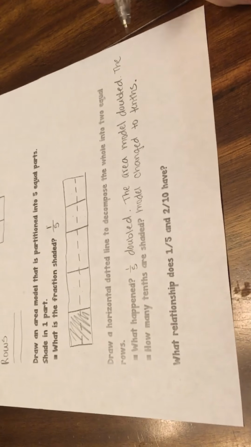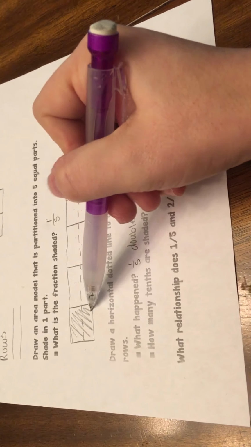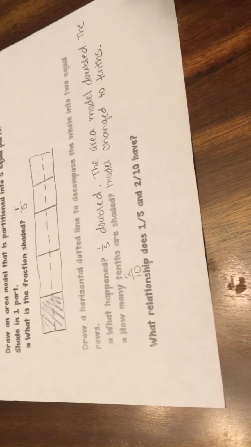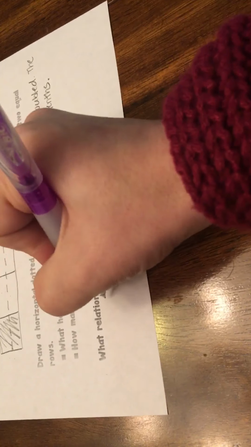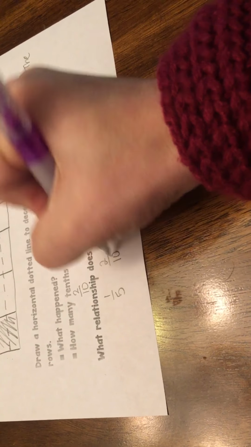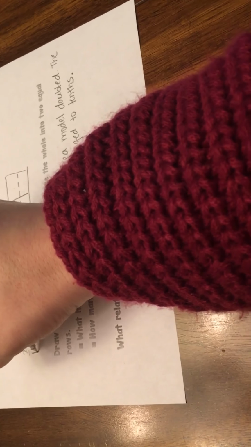How many tenths are shaded? Well, I have 1/10, 2/10. So 2/10 are shaded. So let's think about the relationship between 1/5 and 2/10. So here I have 1/5, and on this side I have 2/10.